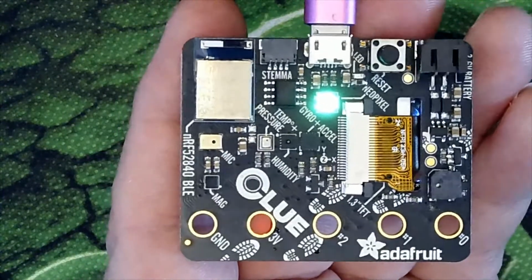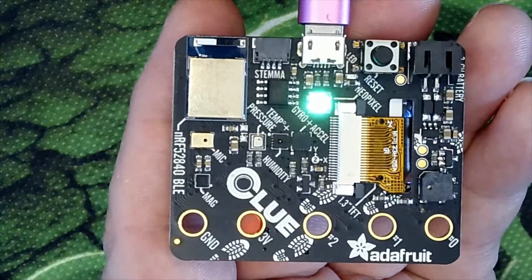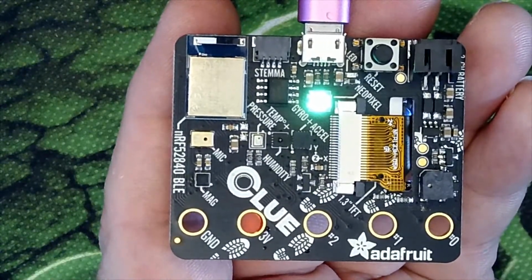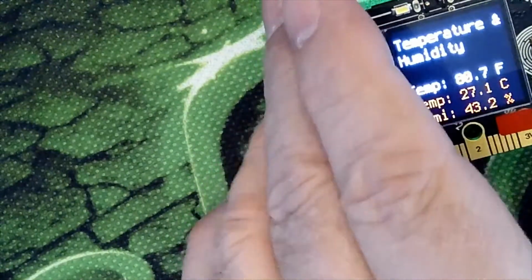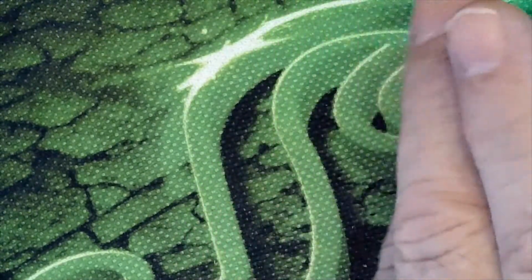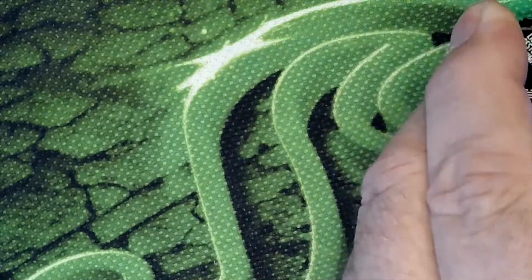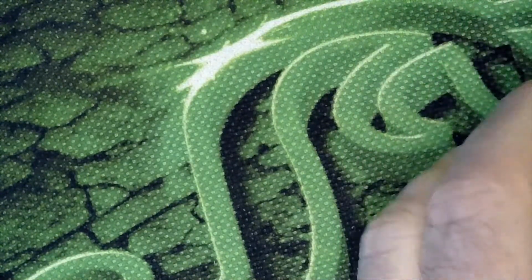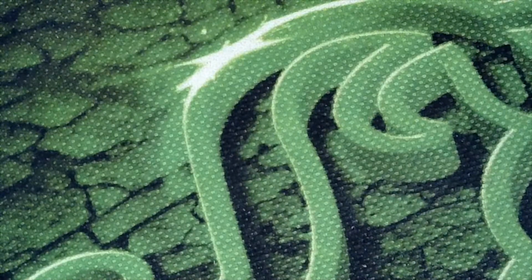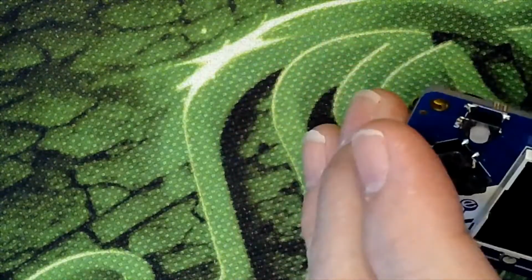So while I'm doing this, I'm going to turn this one off so I can unplug it. I'm going to move that out of the way, and I want to show you another one, and I'm going to plug it in.